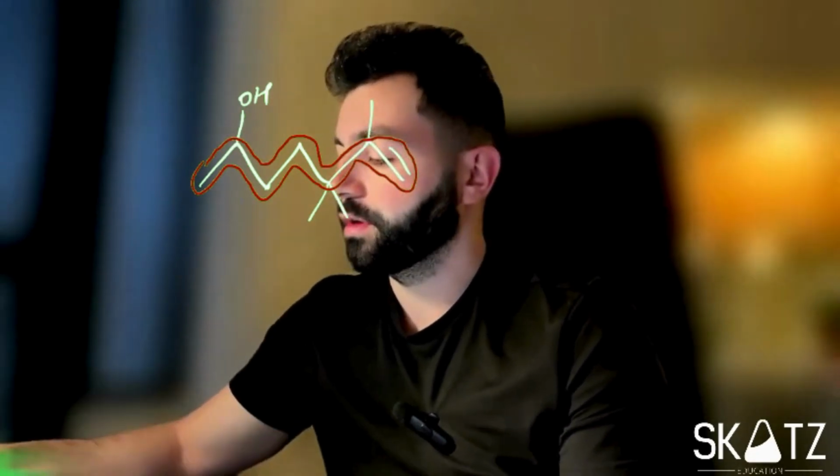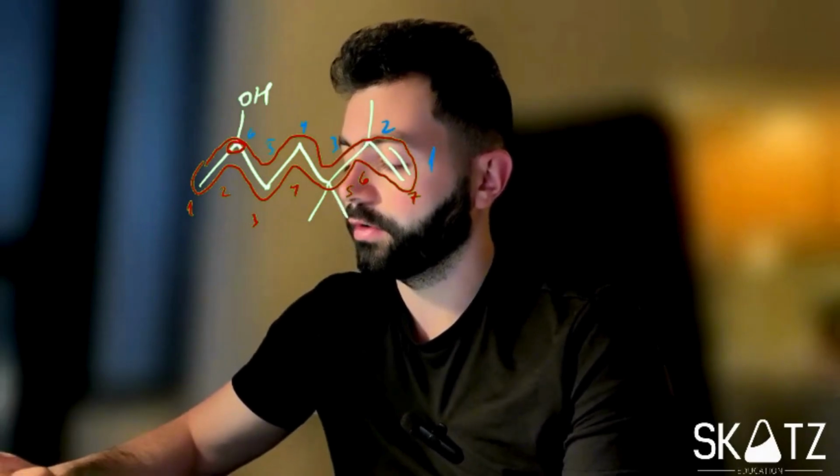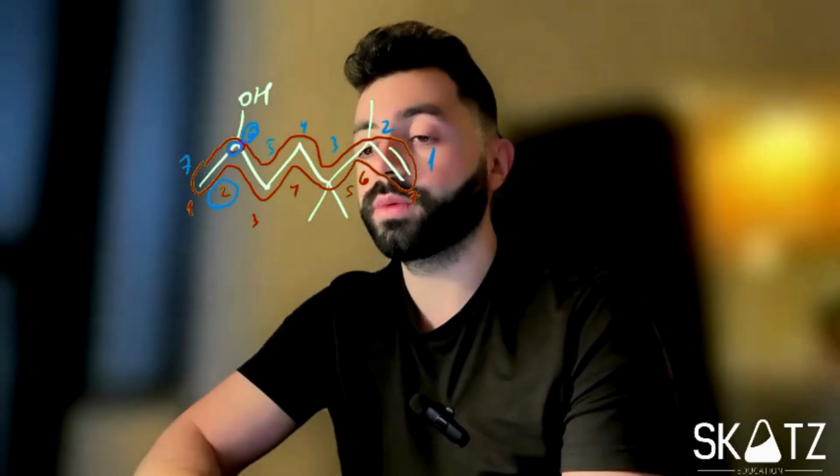Now, if I number it from left to right, this is the numbering that you would exhibit. 1, 2, 3, 4, 5, 6, and 7. This gives the carbon that has the OH group the lowest possible number, number 2. As opposed to if I number it from right to left, 1, 2, 3, 4, 5, 6, 7, that gives the carbon with the OH group a number 6, as opposed to the number 2 that we had originally. So in this case, the red numbering is correct and the blue numbering is incorrect. And again, we want to have the carbon with the OH group to have the lowest number.